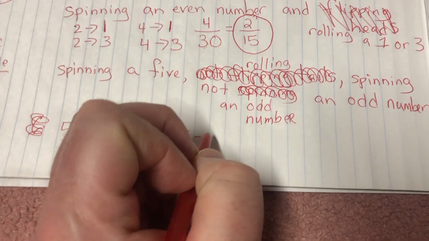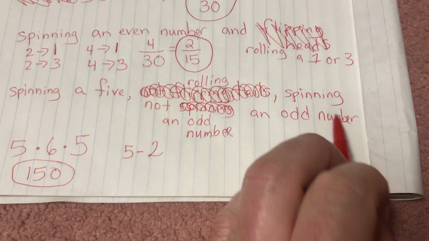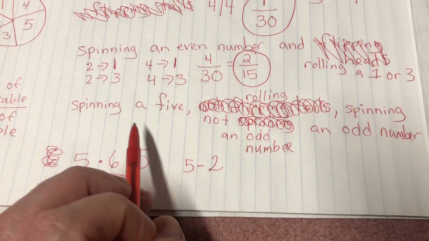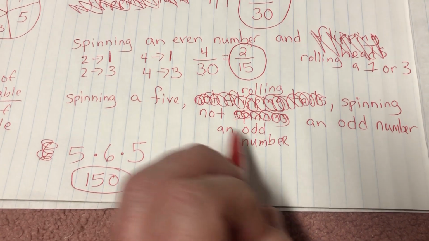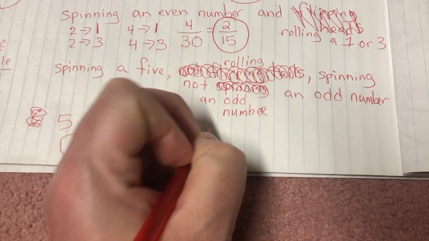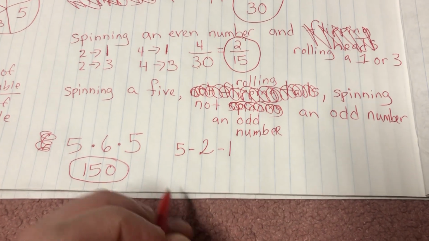So I could spin a 5. I could then roll a 2, and then I spin an odd number. Spin on the spinner, either a 1, a 3, or a 5. Okay? So spinning a 5, not rolling an odd number, I roll a 2, and then I spin a 1. That would be an acceptable option.